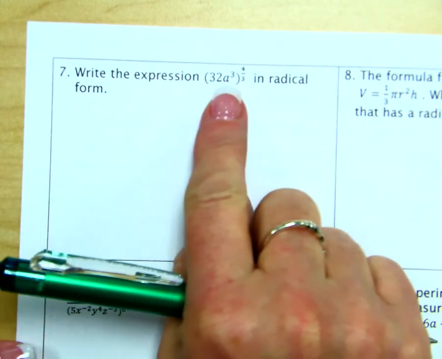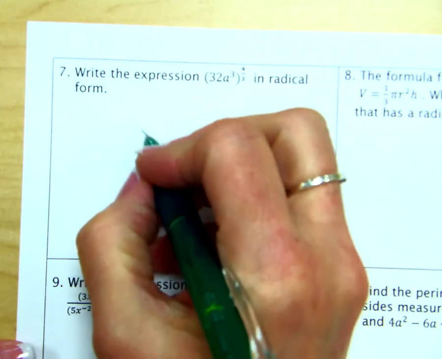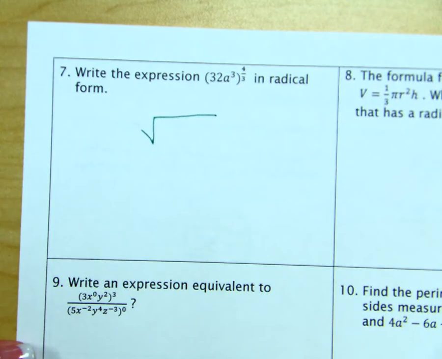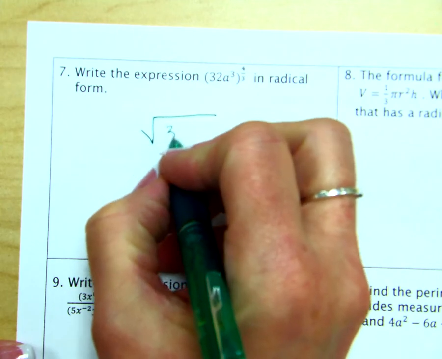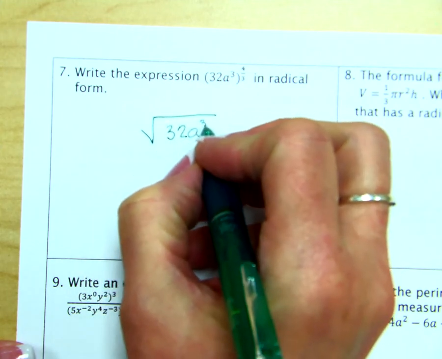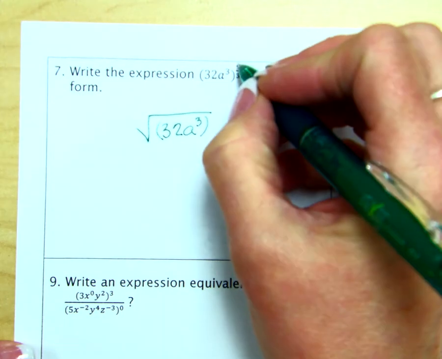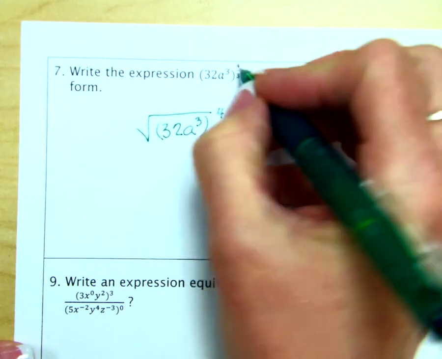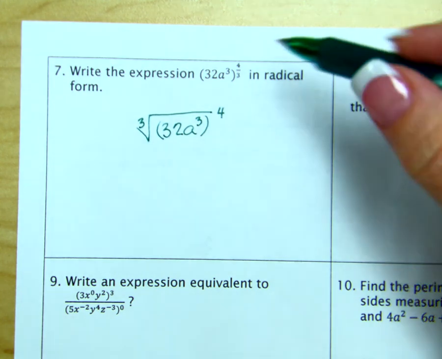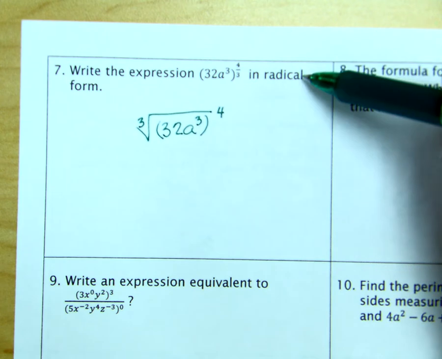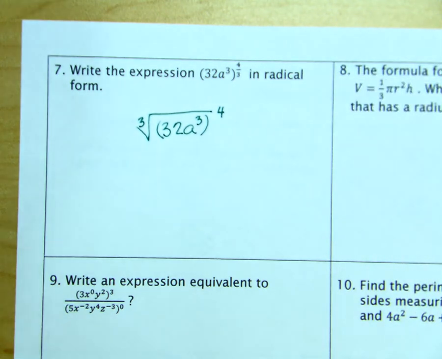They want us to write this expression in radical form. So radical means I need a radical sign. Whatever is in parentheses here is going to go underneath the radical. This tells me my exponent. This tells me my index, and then I have rewritten the expression from rational exponent form to radical form.